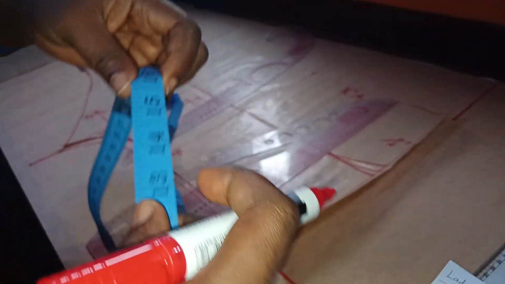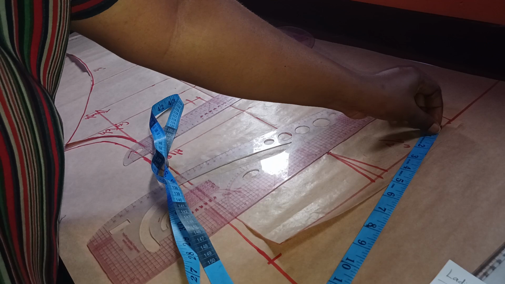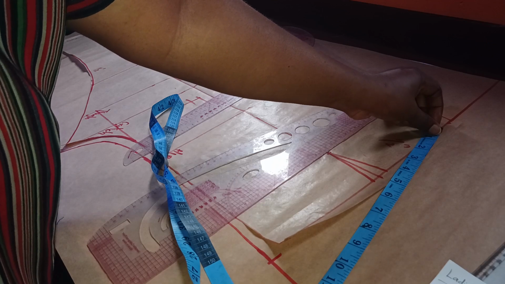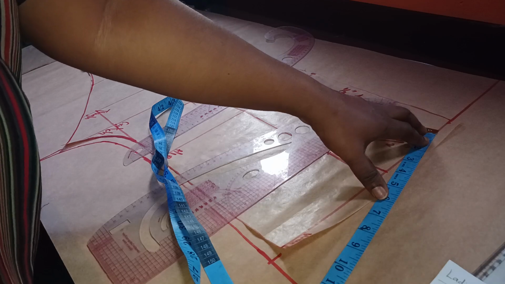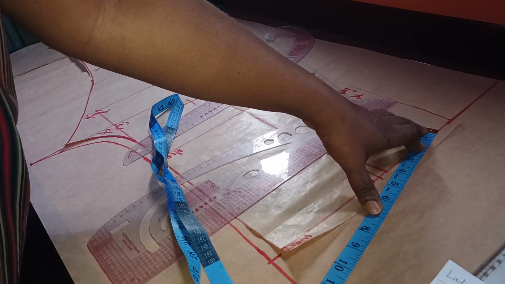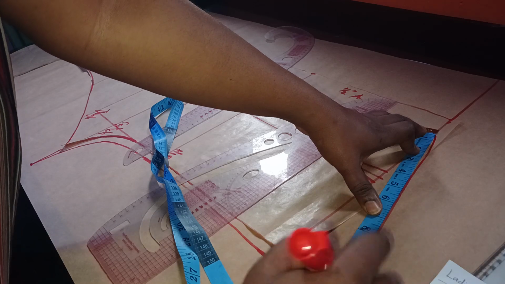So make sure that it aligns, 12 inches like this, down to the waistline. So this is it.